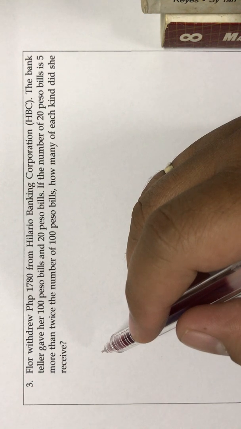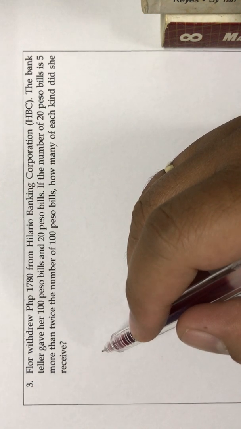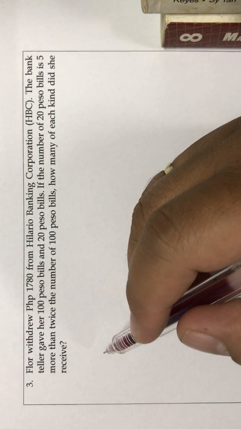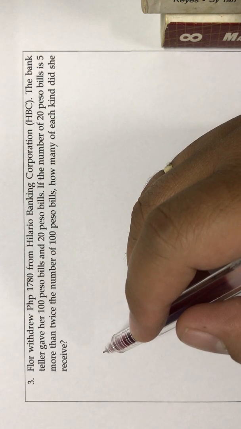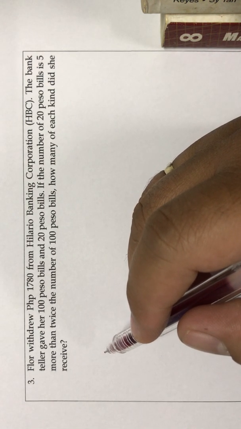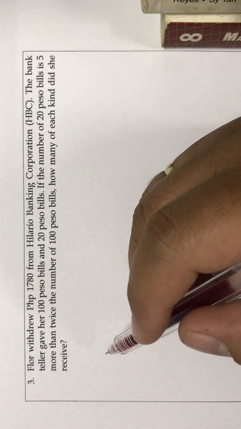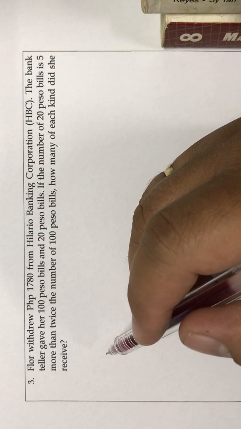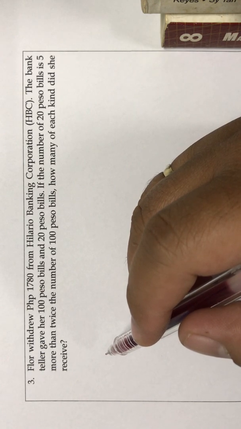So it must be noted that Flor got 1,780 pesos from HBC, wherein the bank teller gave her two denominations, or two paper bills, in the amount of 100 peso bills and 20 peso bills. The number of 20 peso bills is 5 more than twice the number of 100 peso bills. How many of each kind did she receive?